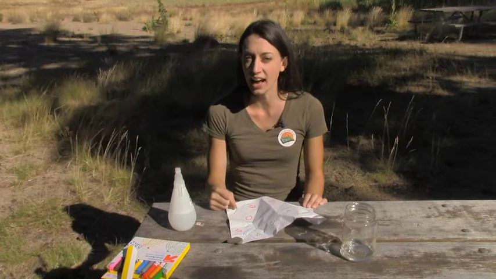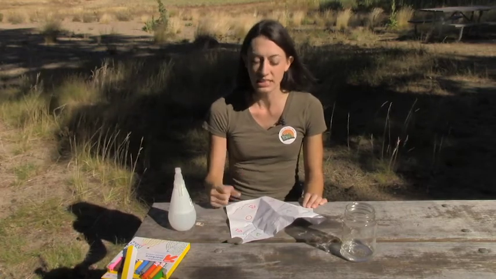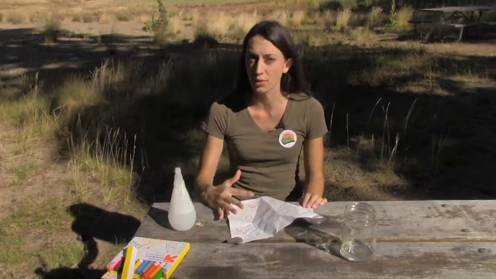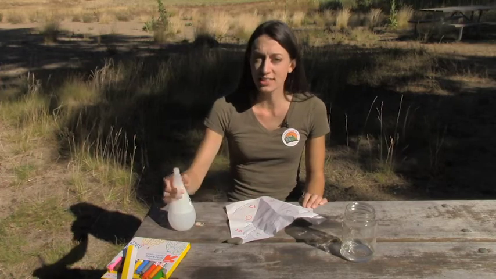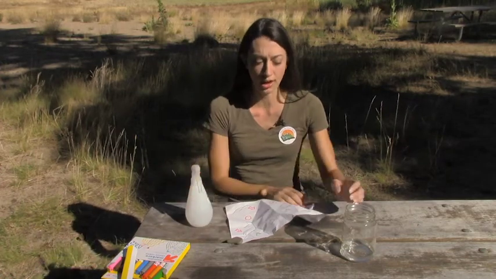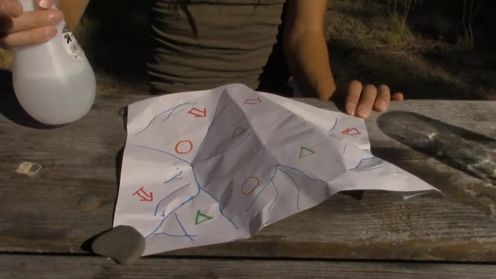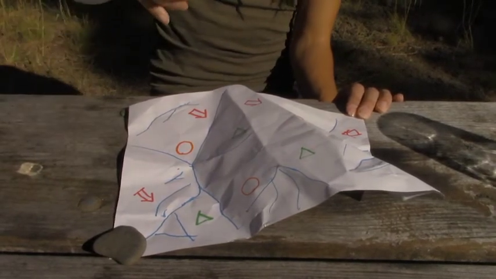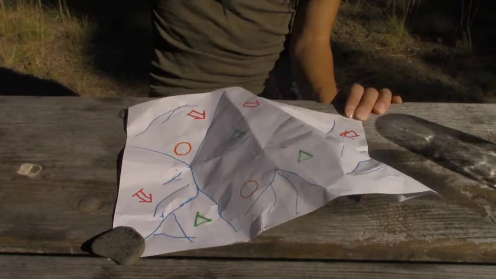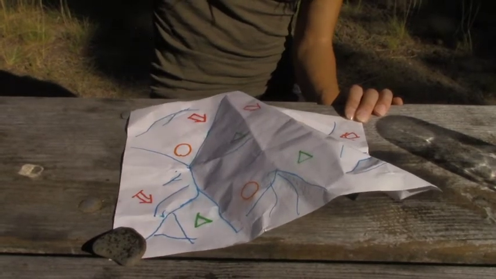Are you ready to test your hypothesis? I know I am. We are going to add water to our model to see how it moves throughout the watershed. You're going to need your spray bottle or your cup of water. Take your spray bottle or cup of water and gently pour water on top of the watershed.